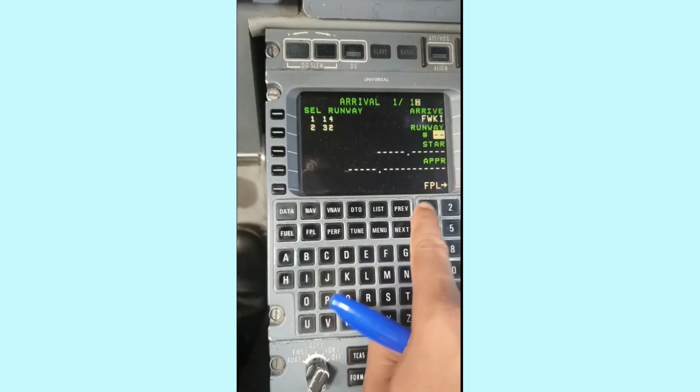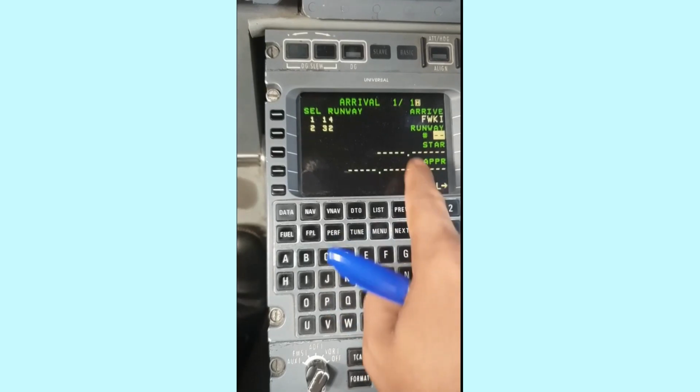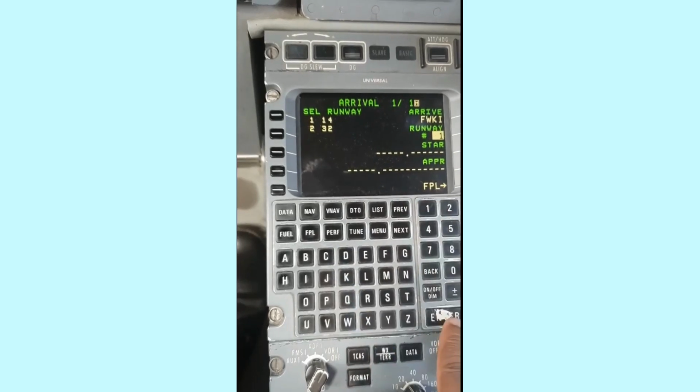Now when you do that, it's going to give you a list of options. It's going to give you runways, and then it's going to give you some fields here to define what approach you want. So we're going to do an approach on runway 14. So I'm going to select number 1. So number 1, there I go, enter.